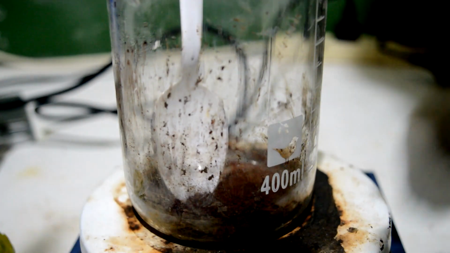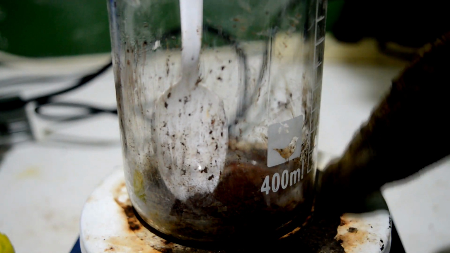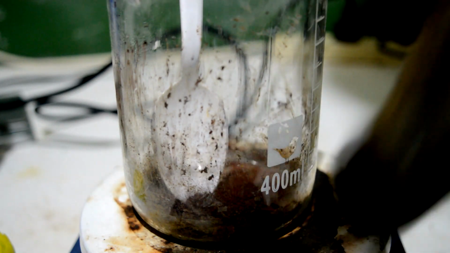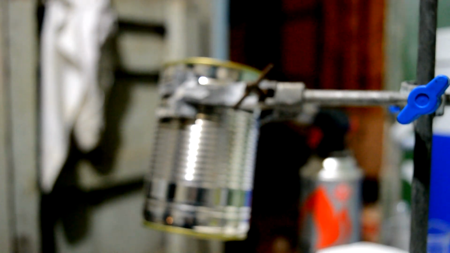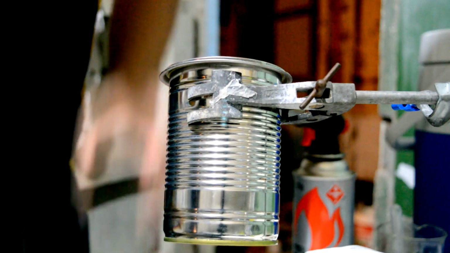Dried pretty well. And now the next step is we want to decompose it to the copper chromite, and we need to do that at like 400 degrees or so. So we're going to go over here. Where is it? There. We have a soup can. I think it makes a pretty reasonable crucible.